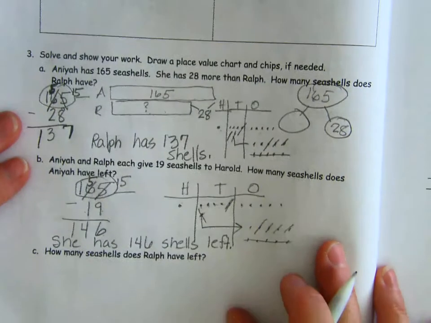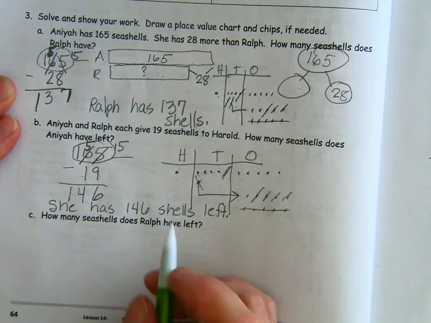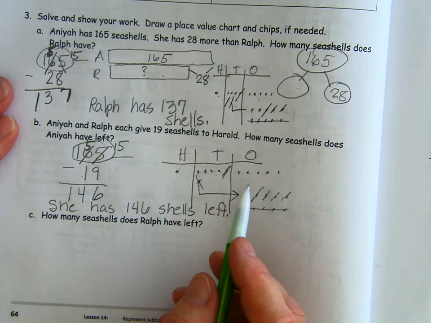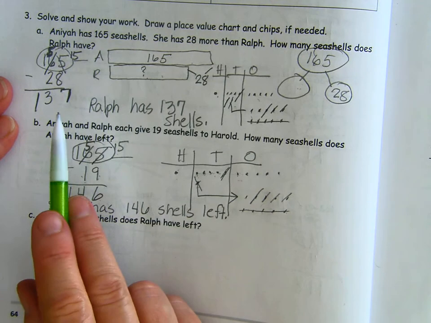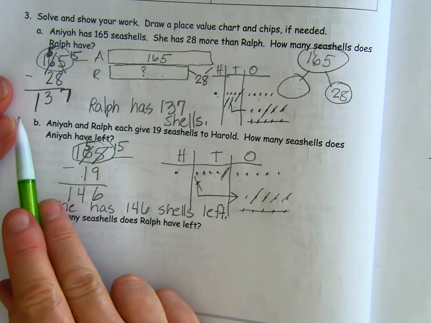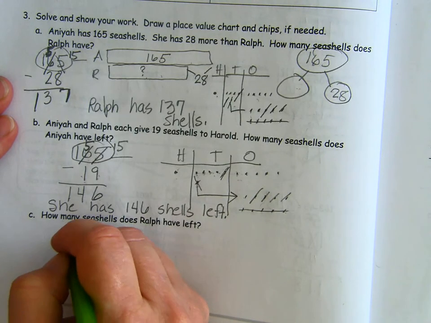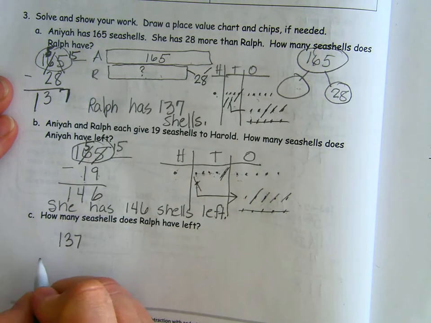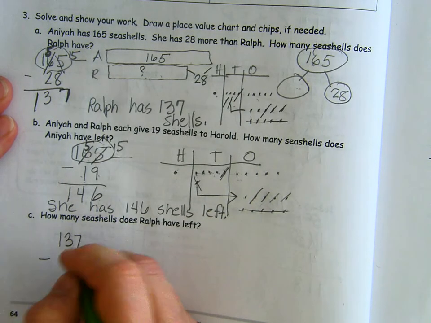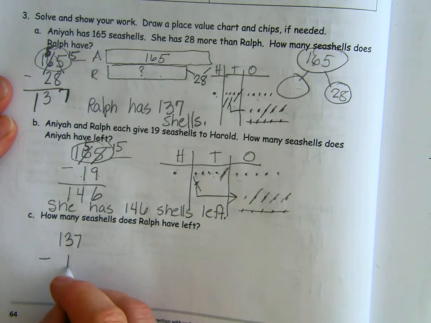We're going to do the same sort of problem, but Ralph isn't starting with 165. How many does Ralph have? 137. So Ralph has 137 minus, make sure we're lining up, 19.